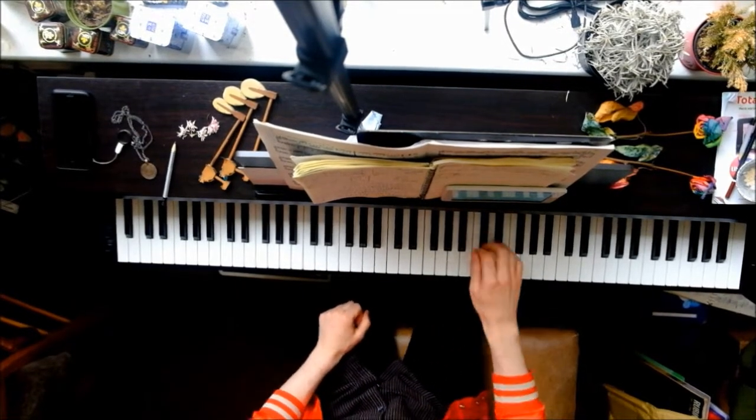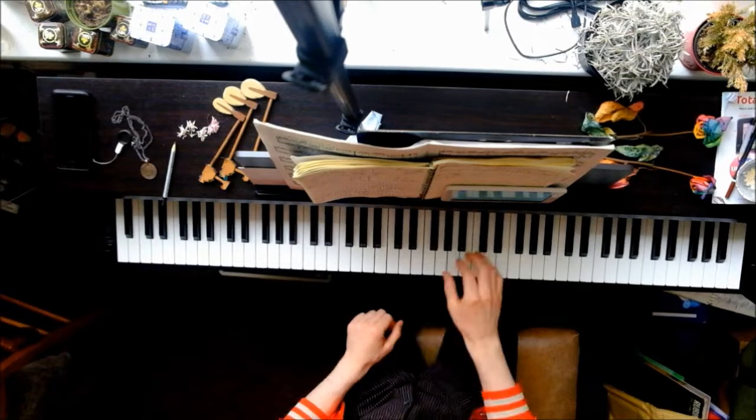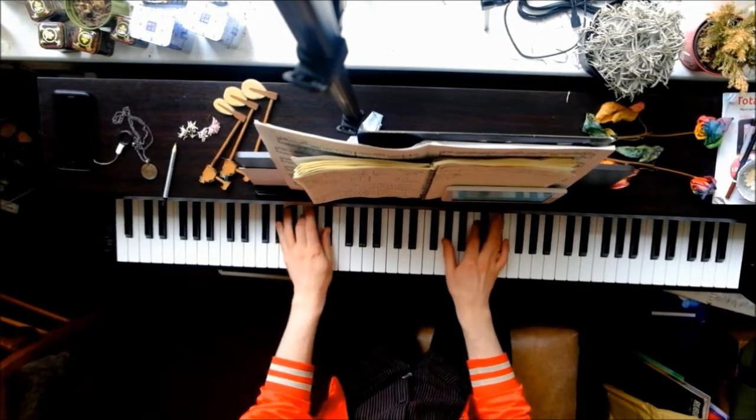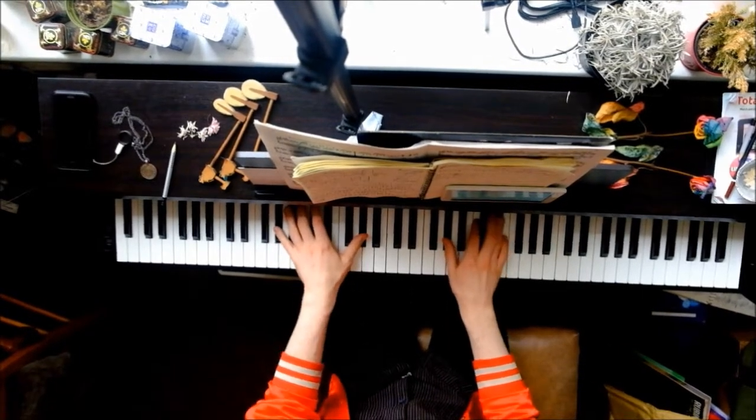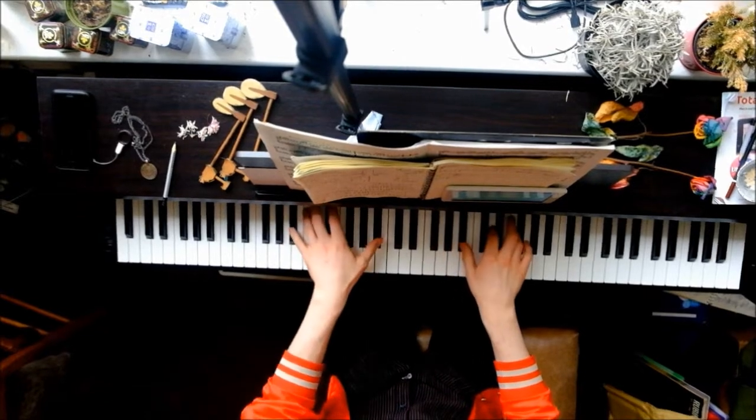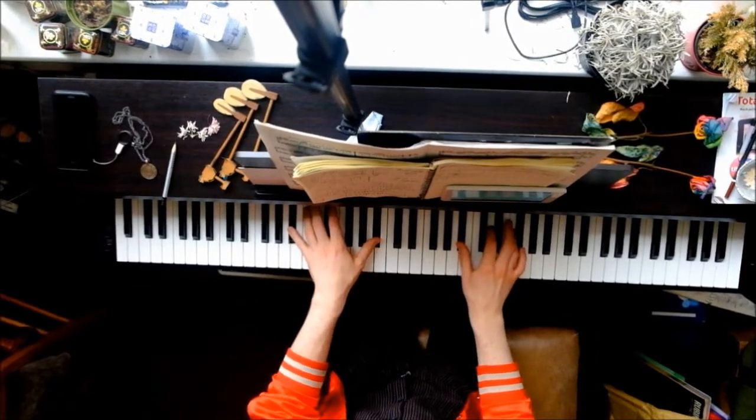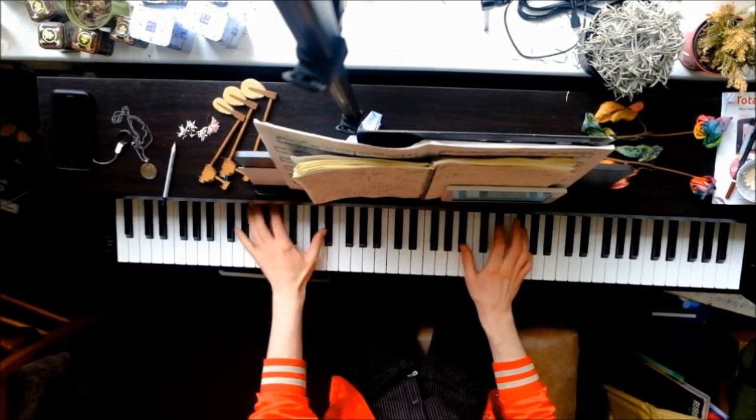And do you notice about the ending there? It went from A flat, sorry, to B flat major to E flat major.